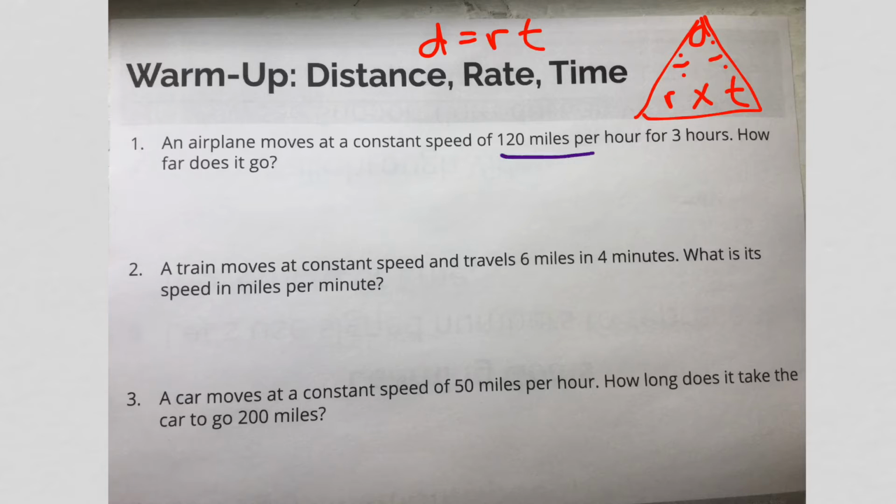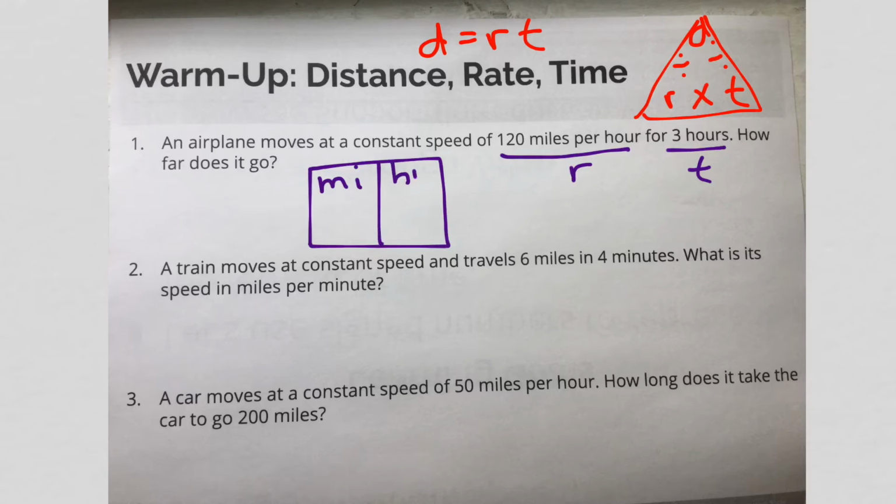120 miles per hour is a rate, and 3 hours is a time. So we're going to multiply those to find our distance. You can also see this in a ratio table that compares miles to hours. 120 miles per hour and looking for how many miles in 3 hours.